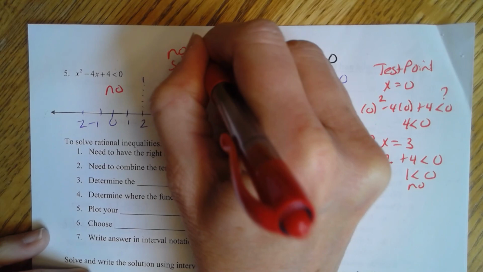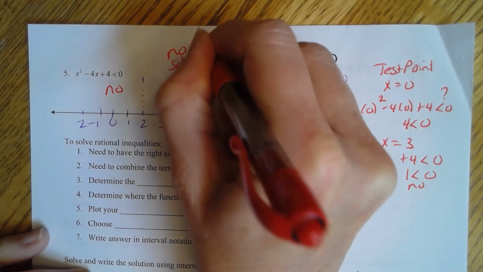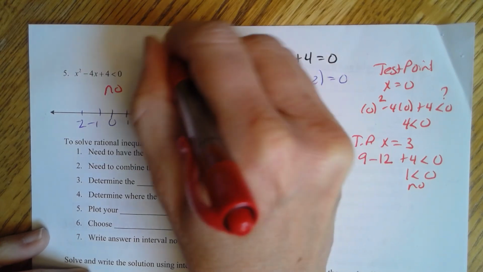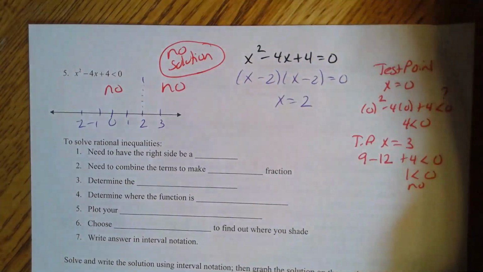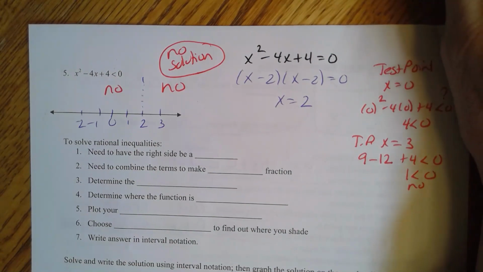So therefore, sometimes you might end up with no solutions, or infinitely many solutions. It just all depends. In the next video, we'll talk about the rational inequalities.